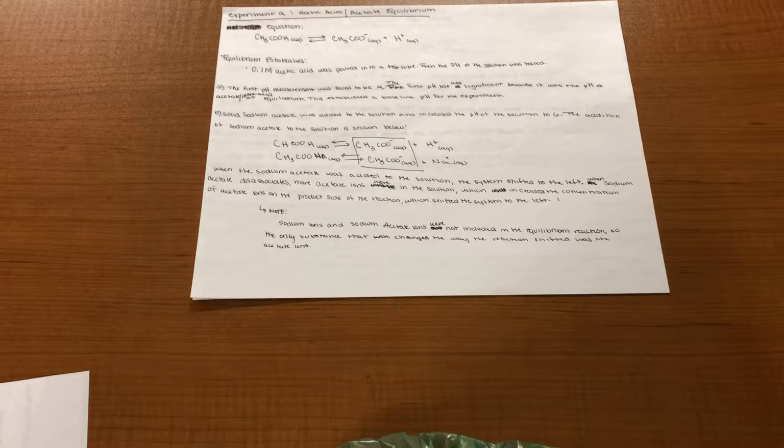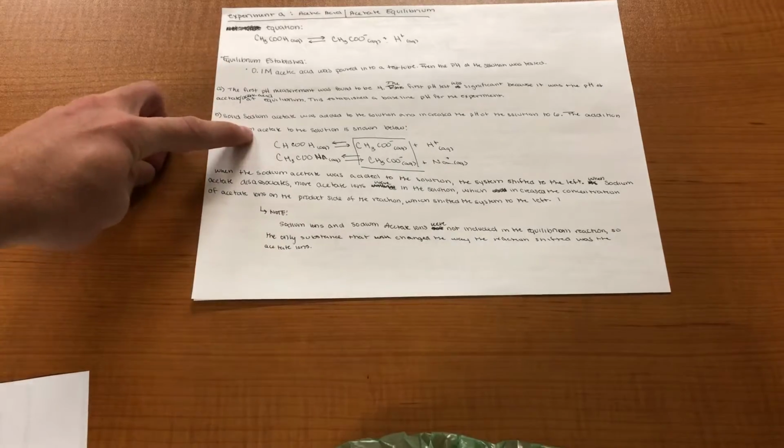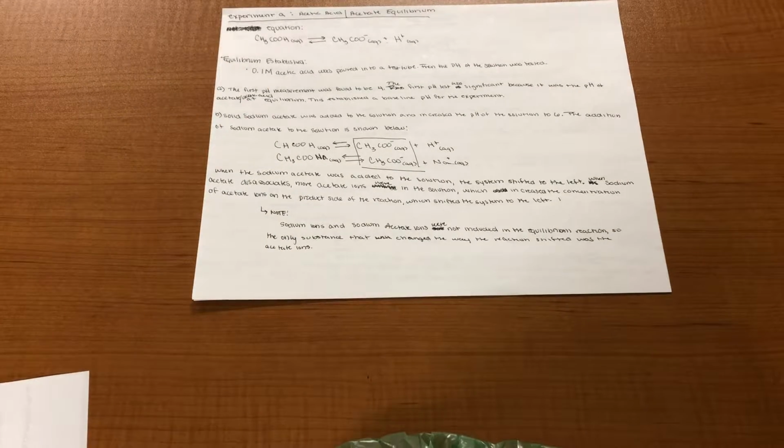Solid sodium acetate was added to the solution and increased the pH of the solution to 6. The addition of sodium acetate to the solution is shown here. When the sodium acetate was added to the solution, the system shifted to the left.